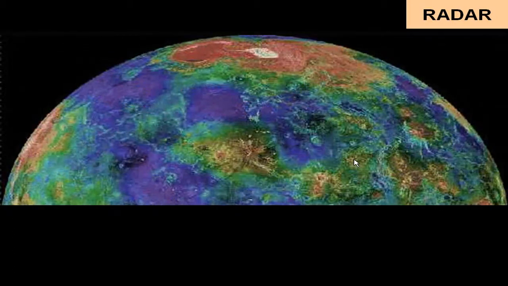If we were to look at the surface of Venus with radar, we can actually see features of the surface. In other words, radar can make it through all this cloud cover and actually see features of the surface of Venus.